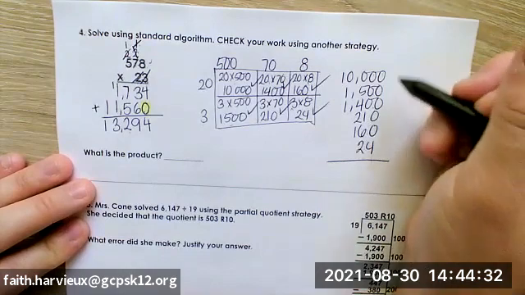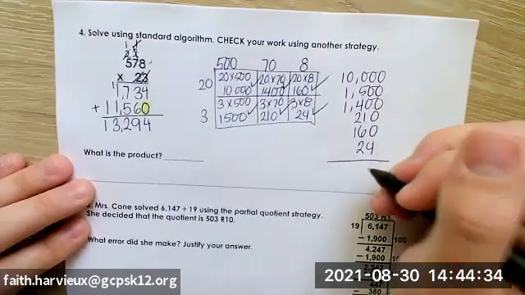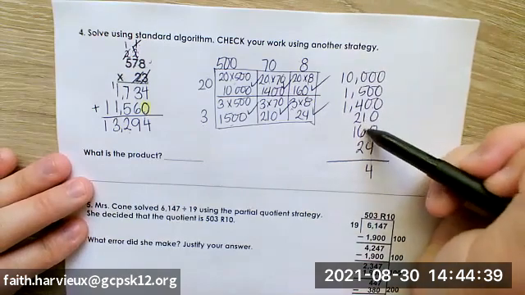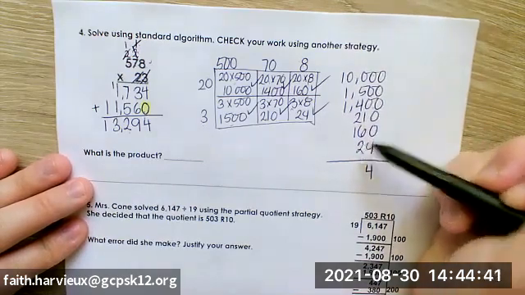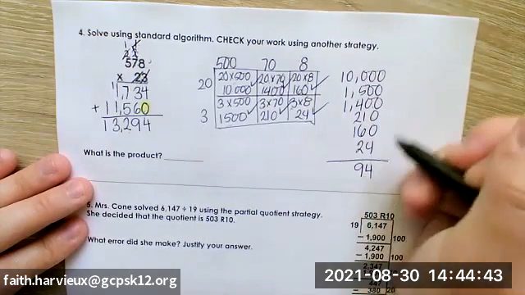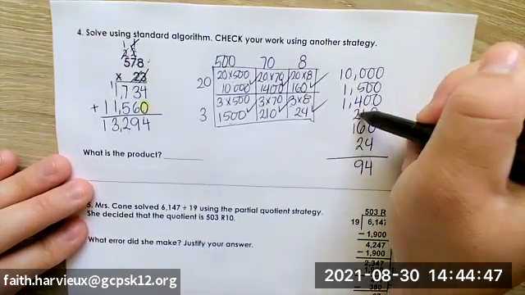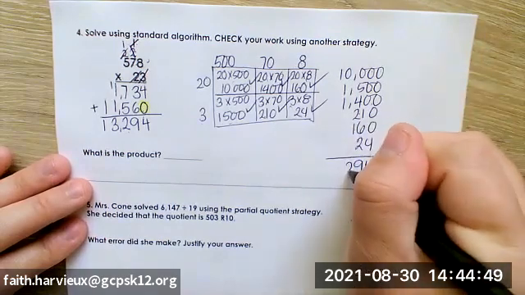Time to add. All these zeros plus 4 will give me 4. 1 plus 6 is 7. Plus 2 is 9. 5 plus 4 is 9. Plus 2 is 11. Plus 1 is 12.